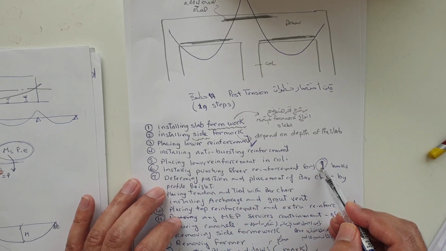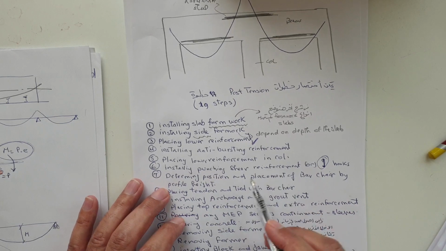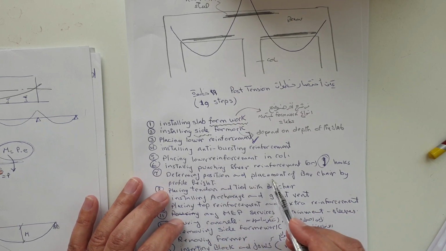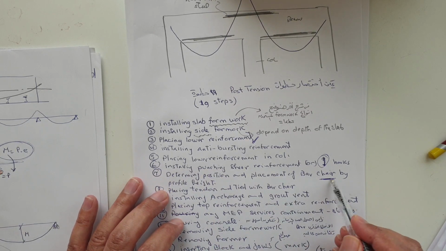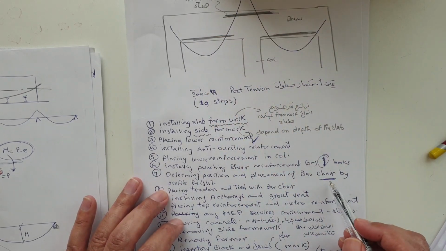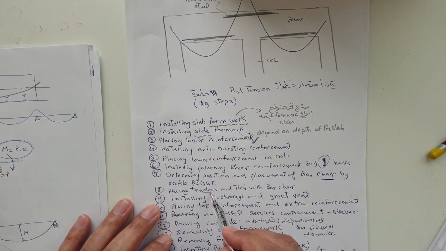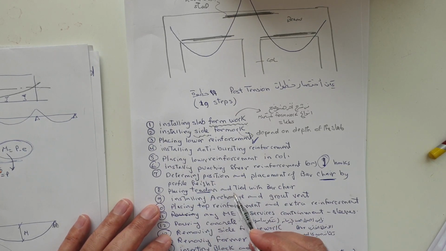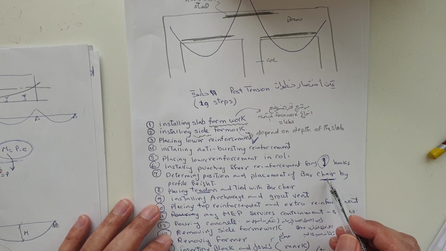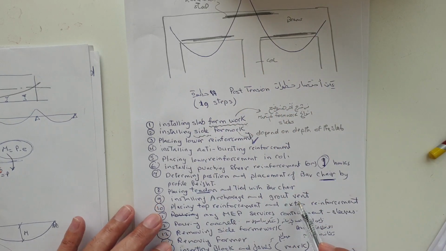It comes like a ring, or sometimes like a beam above the column. After that, we position and place the chairs. As we said, we make the strand in the same shape as the moment. We fix the chairs. After that, we fix the tendon or strand in the duct and tie it tightly to the chair to make the same shape as the moment which affects the slab.